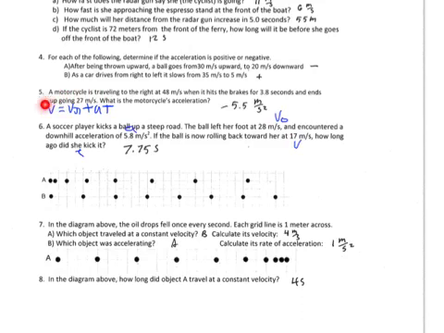I'm just going to use this same equation again. And I just had to remember that when it's rolling back towards her, that has to be a negative velocity. So the final velocity is negative 17. The initial velocity is positive 28. And since it's going to slow down and then come back, I have to make this a negative 5.8 acceleration.